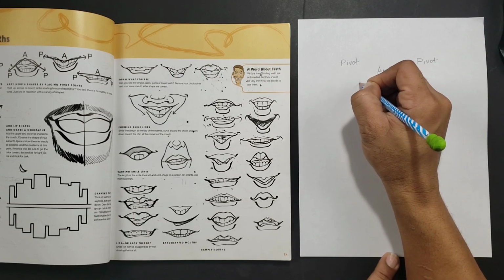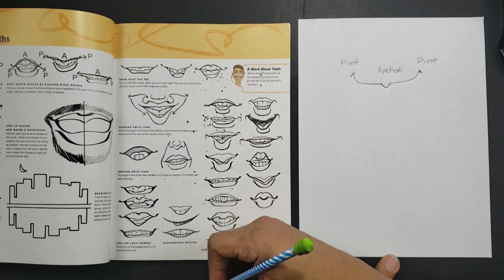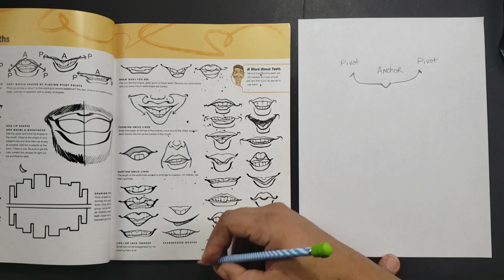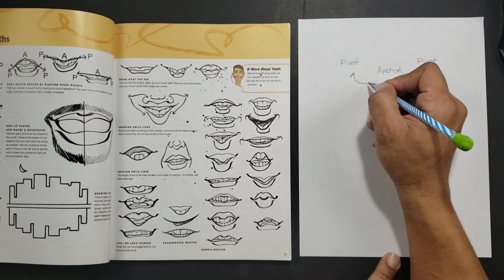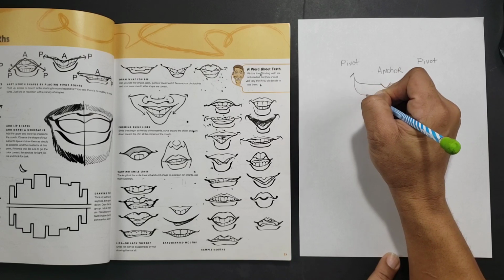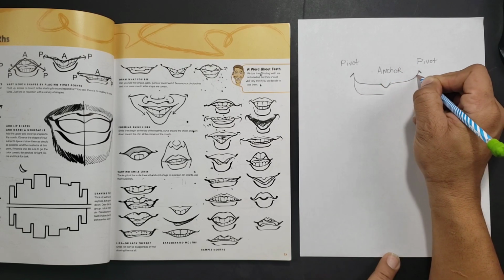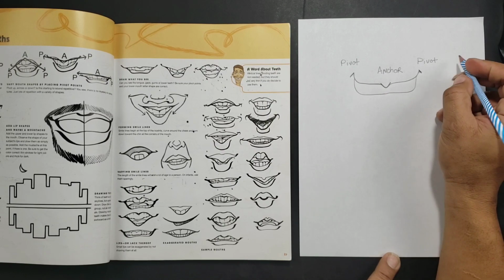And then you'll have your mouth do something like this, and this will be your other pivot point. Then when you finish drawing that shape, the proper way to draw the mouth is to come from the outside shape and come in, and then from your other side you'll come in and connect.